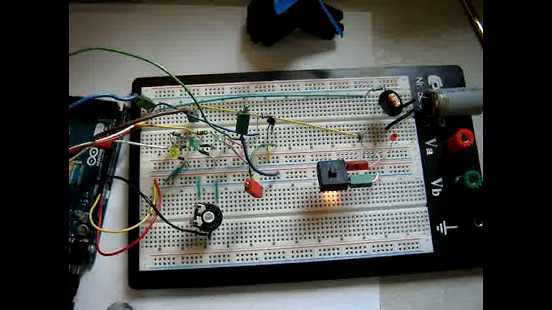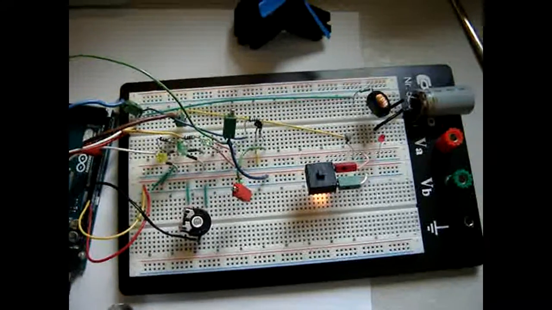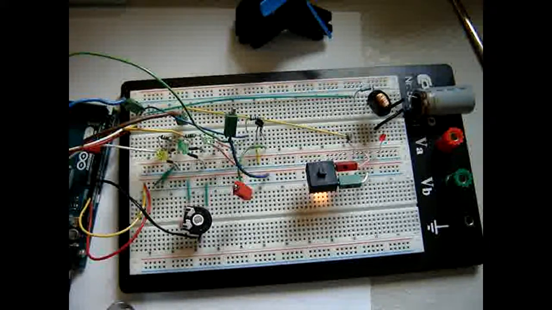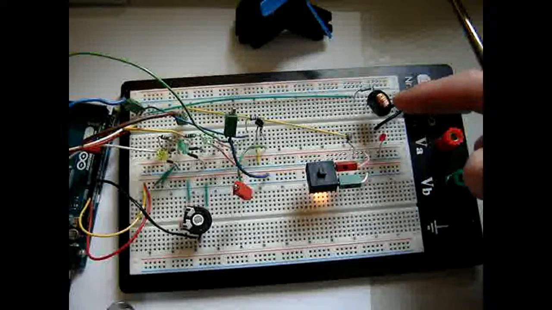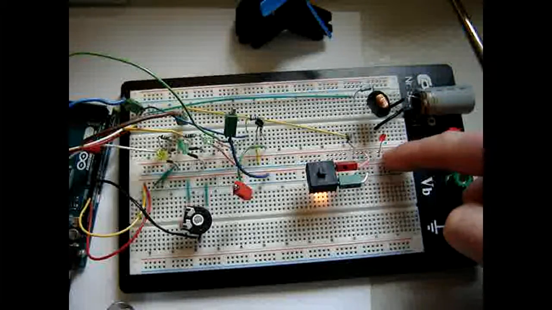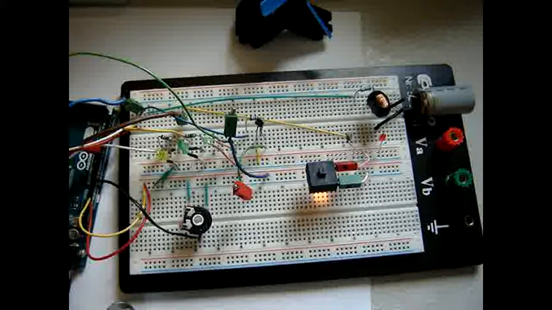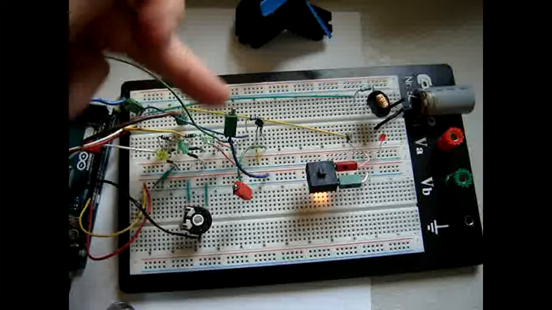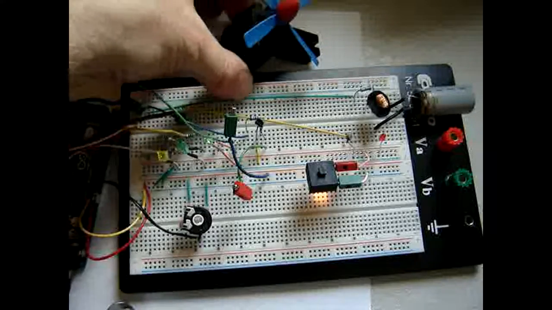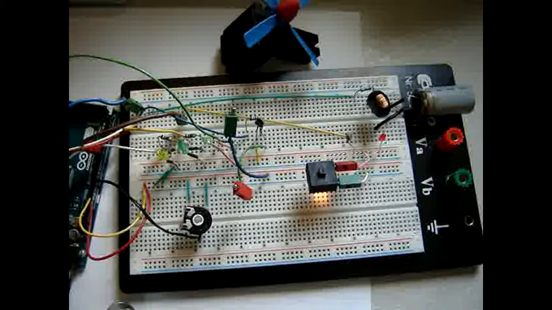And for the real test of the inductor, I've put the inductor as in the simulation, so resistor, inductor, capacitor and the LED. And as you can see, I removed the motor for this moment.